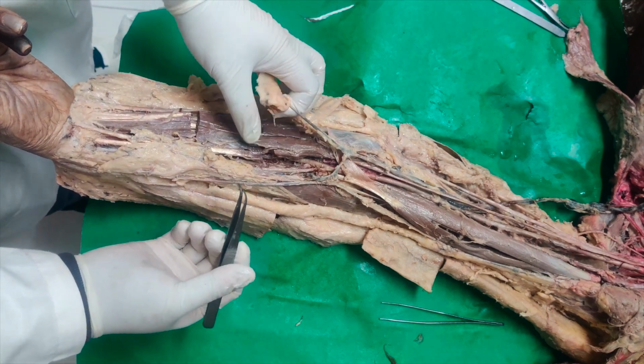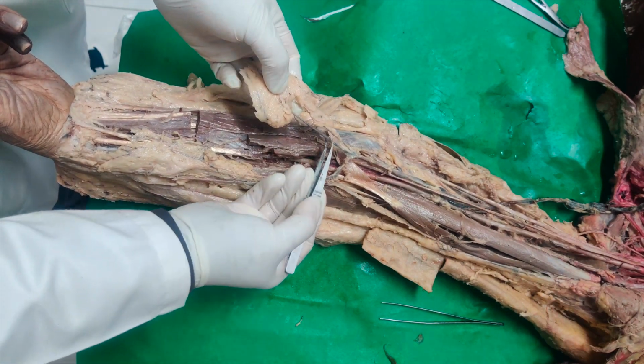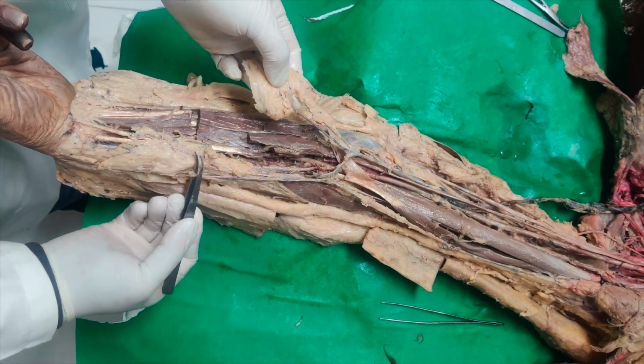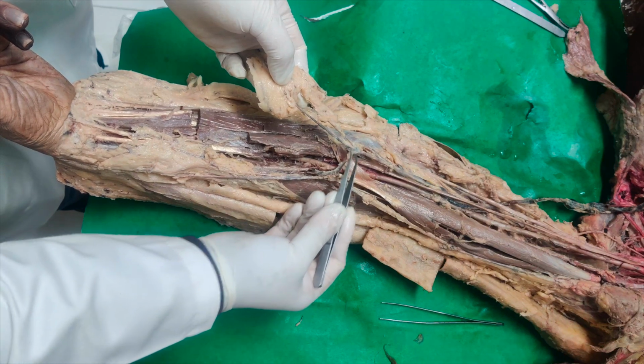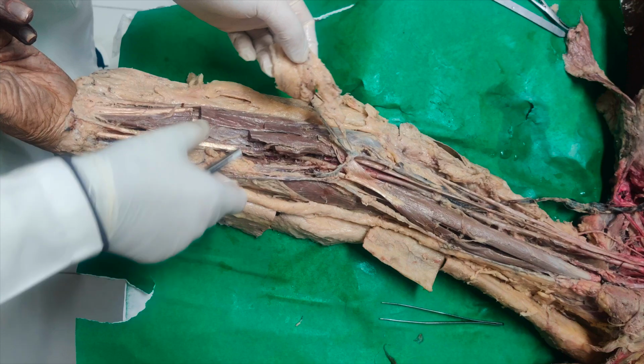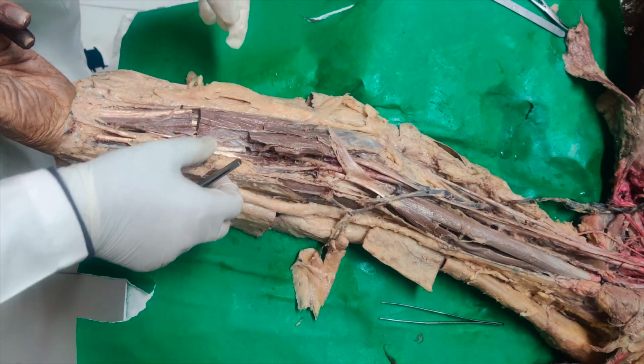This is the venous system on the superficial fascia. You can see this is the basilic vein and this is the cephalic vein over here, and these two are connected by the median cubital vein in the cubital fossa. And let's reflect these superficial structures.